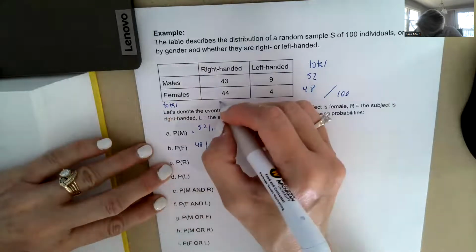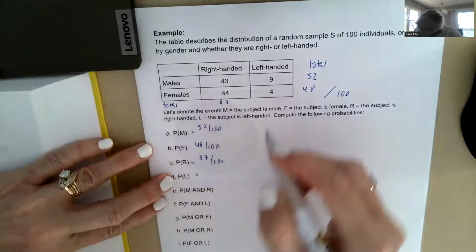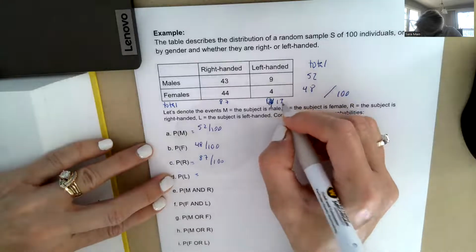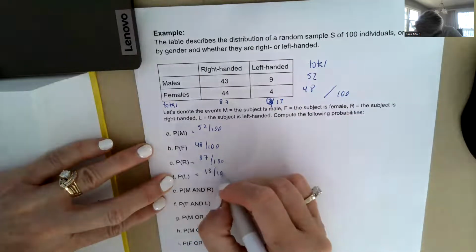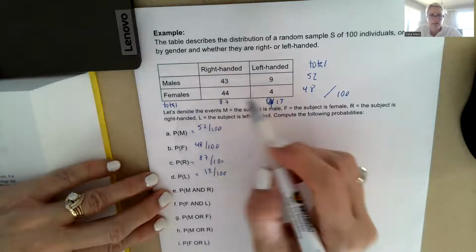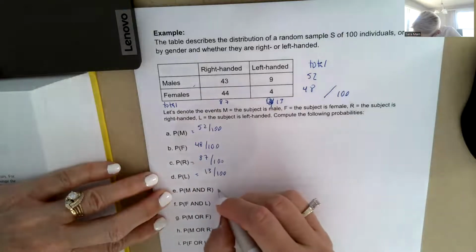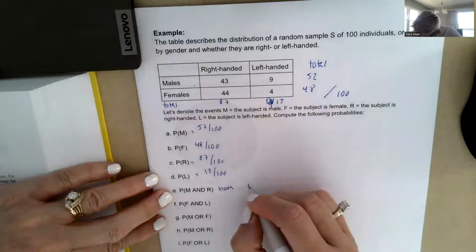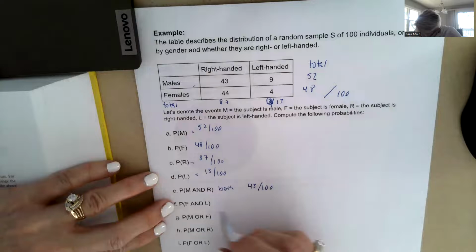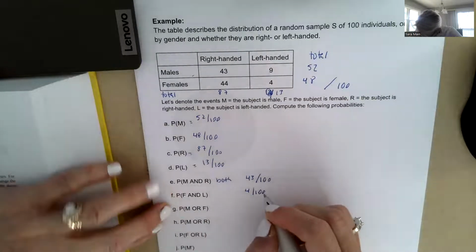Probability that they're right-handed: there's 87 out of the 100 that are right-handed, and there are only 13 out of the 100 that are left-handed. The probability that you're male and right-handed. So we can actually just look at those. They're in the males and they're right-handed, so it has to happen in both. So that would be 43 of them were males and right-handed. Females and left-handed is 4 out of the 100.